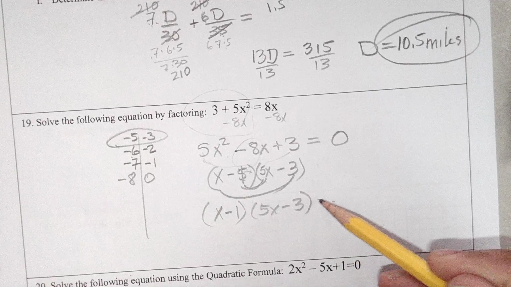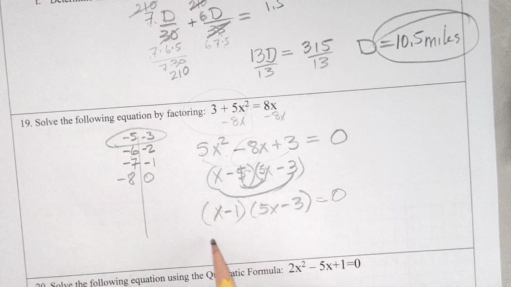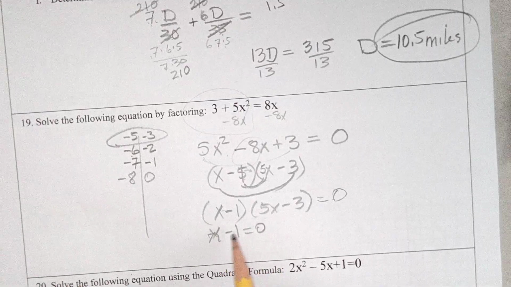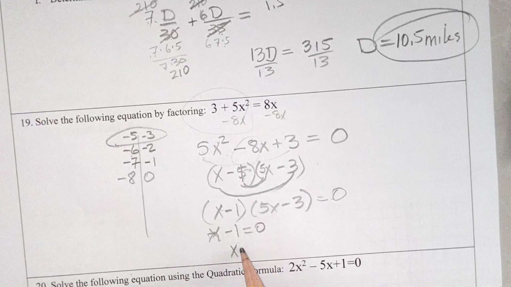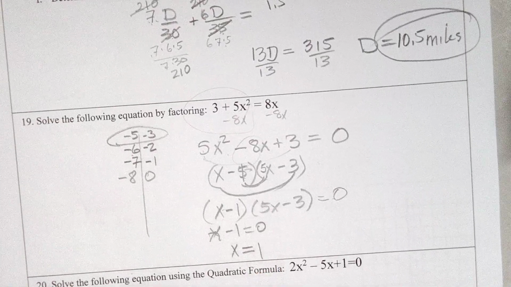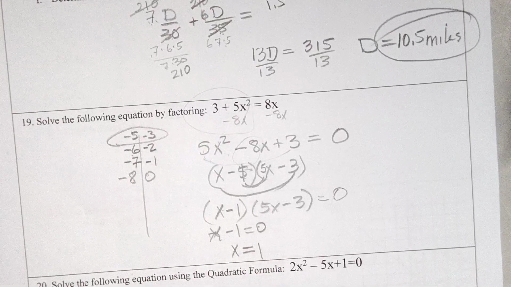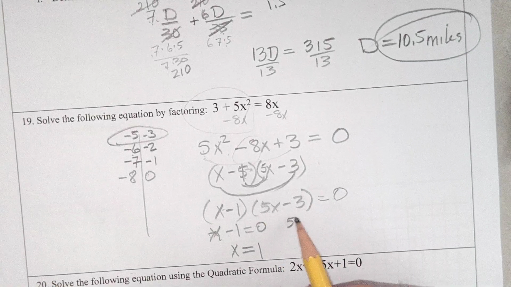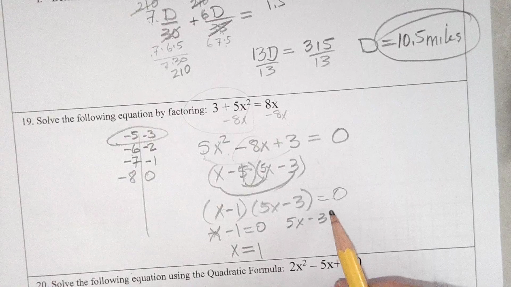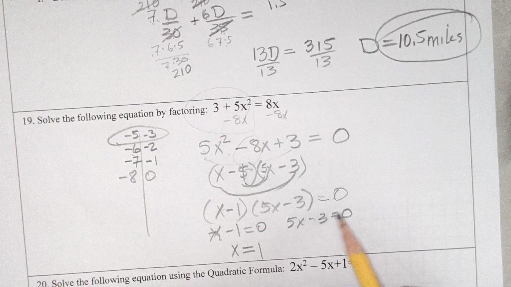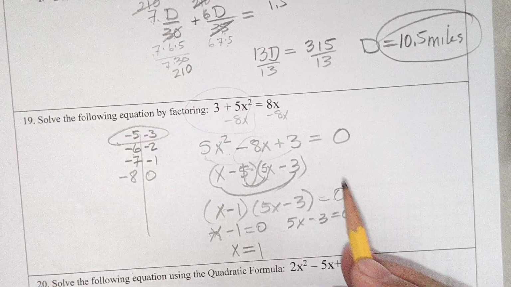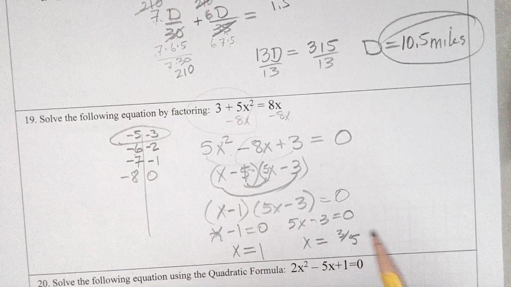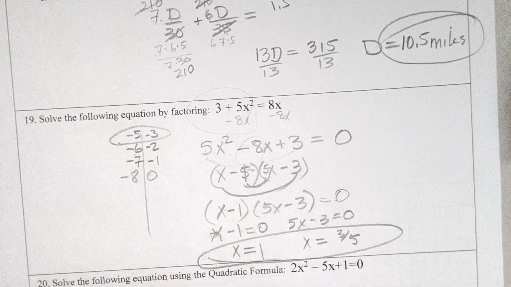And so if I'm trying to make this be 0, then either the x minus 1 equals 0. And if I add 1 to both sides, I find out x equals 1. That's one solution to that problem. And another would be 5x minus 3 equals 0. So I'd add 3 to both sides and then divide by 5, and I'd get x equal to 3/5. There's the two solutions.